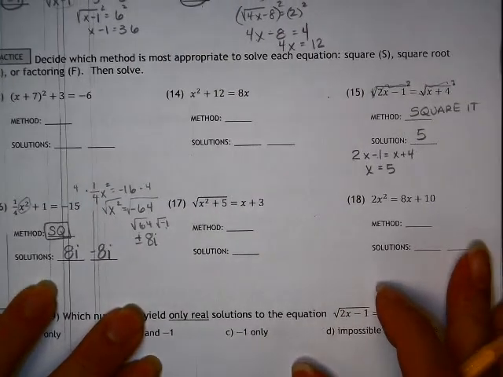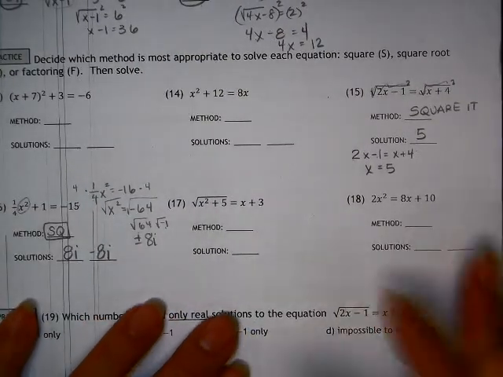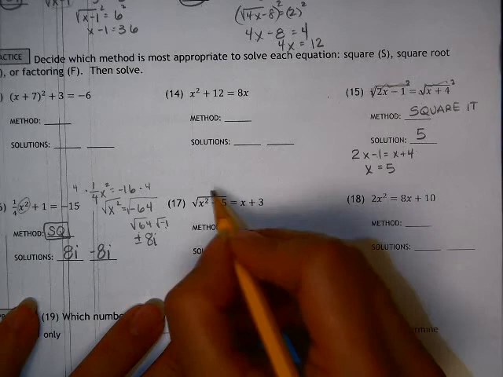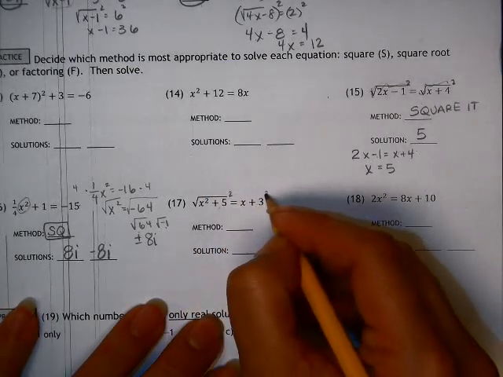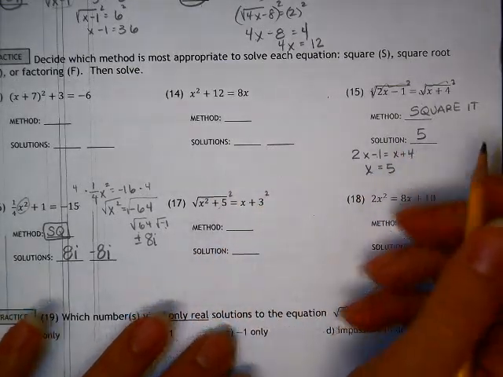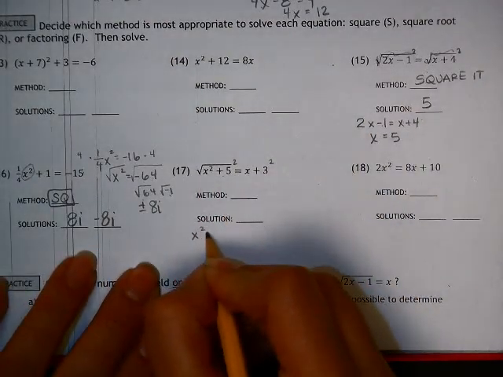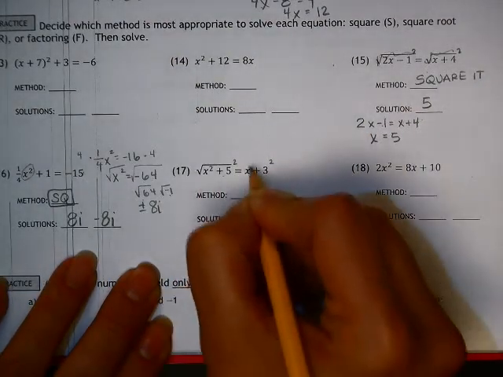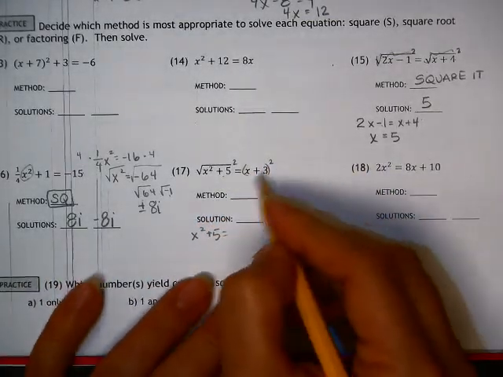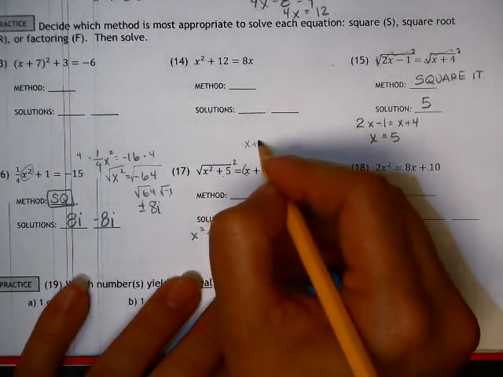Alright, we're going to look at two other ways. This one actually is the same as this one here. The only way I can get rid of that is to square it. But when I do that, lots of things can happen. Bad things can happen. This side, no problem. This side is a perfect square that I have to multiply. So remember, it means this.